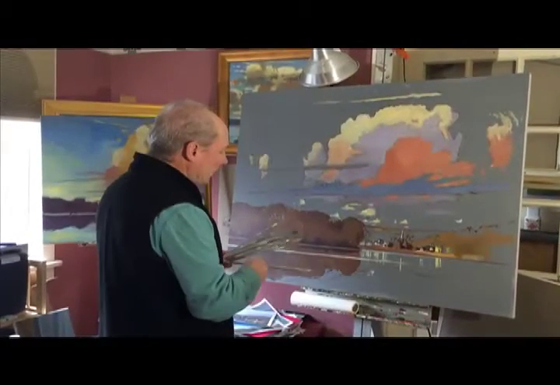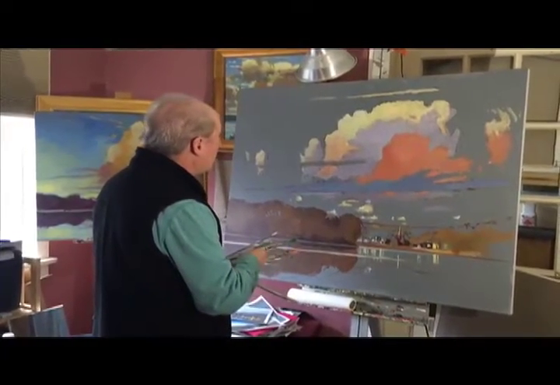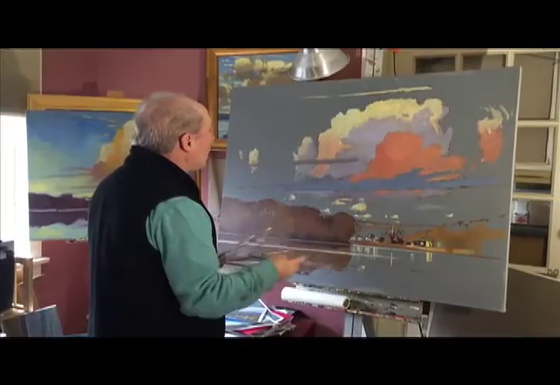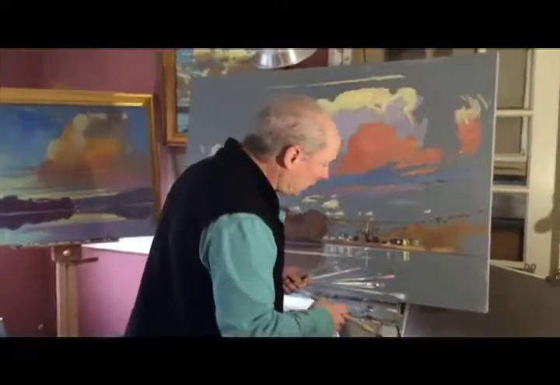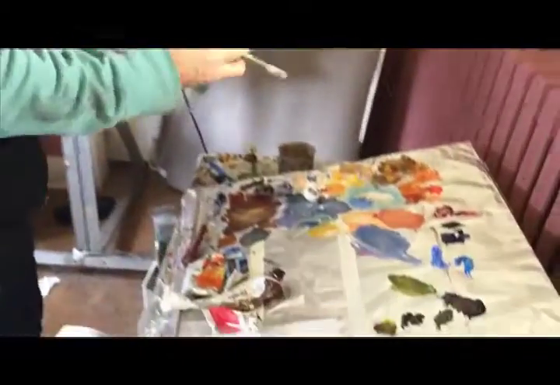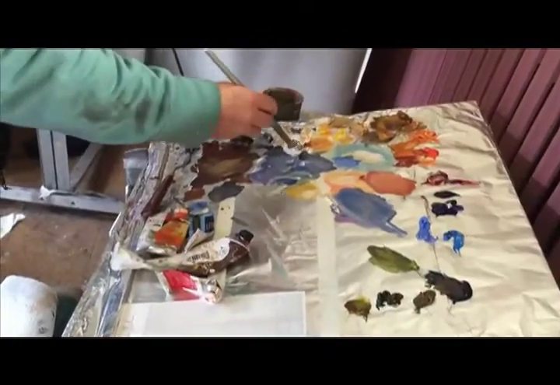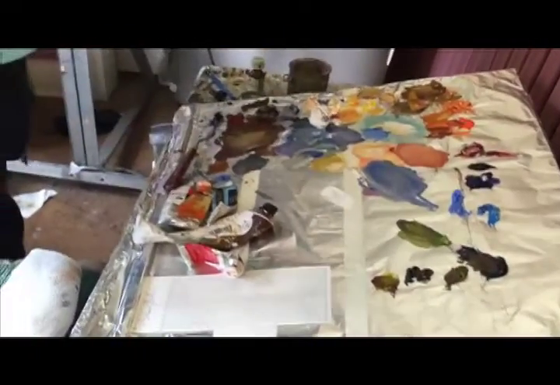So I'm going to quickly go up to the actual sky here now. If you come down to my palette here, I'm just going to show you how I'm going to mix this color here.